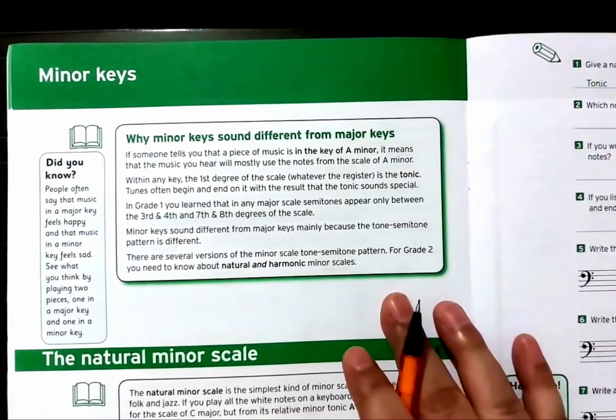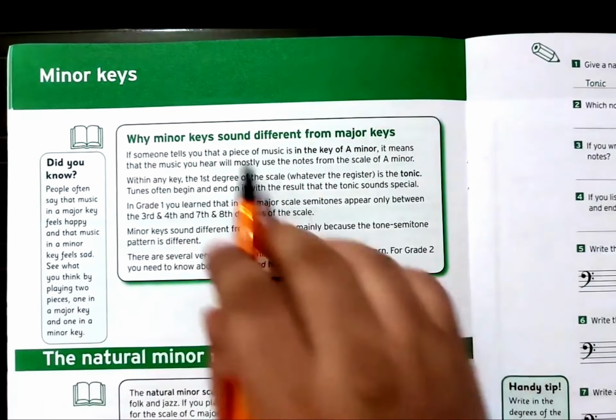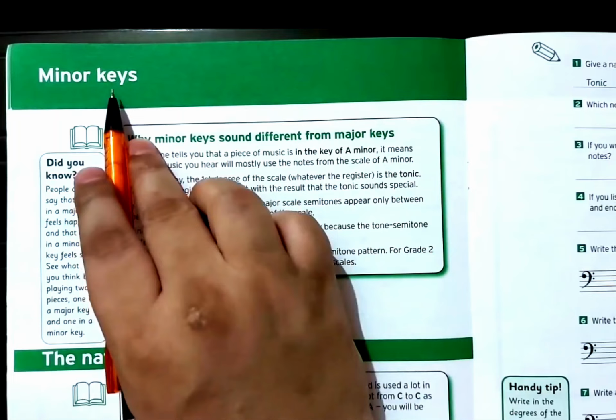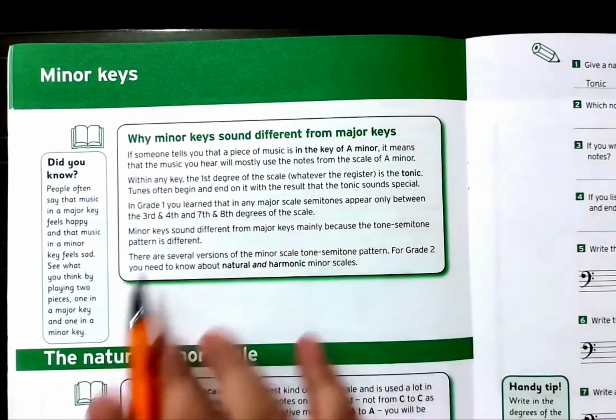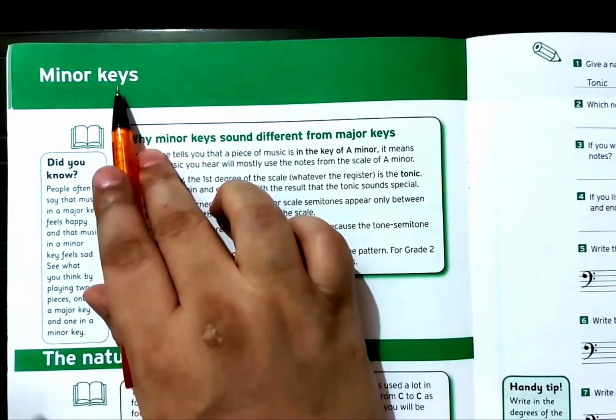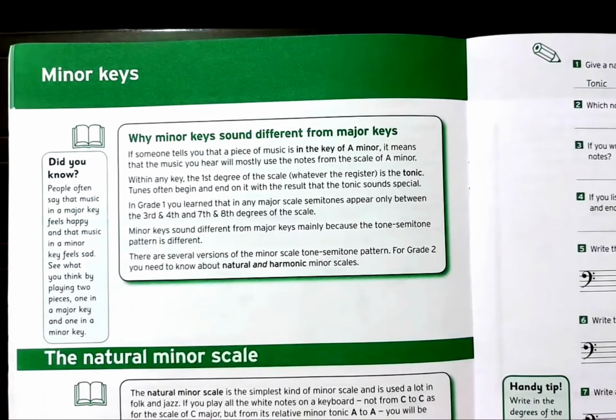So today's topic is minor keys. Now I just want to clarify one thing, guys. Sometimes I say key, sometimes I say scale. It is the same thing. In Trinity we use more of keys and tones and semitones, whereas in ABRSM we use more of scale and whole note and half note. So sometimes if I talk to you in that language, don't get confused. It's the same thing. Okay.